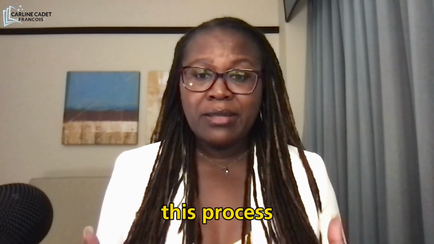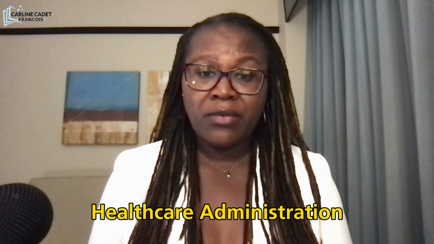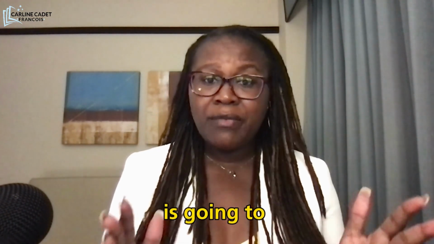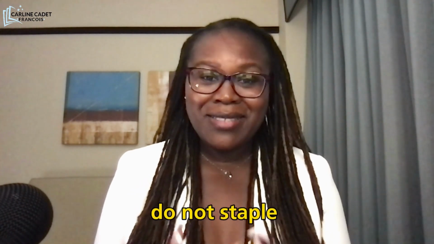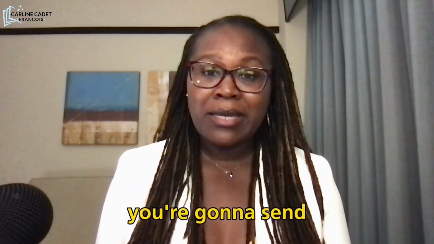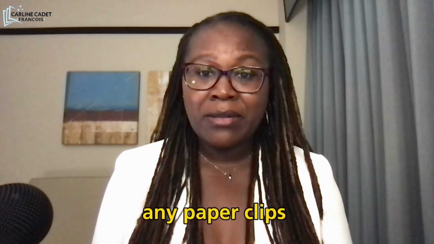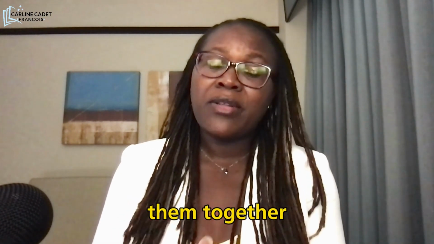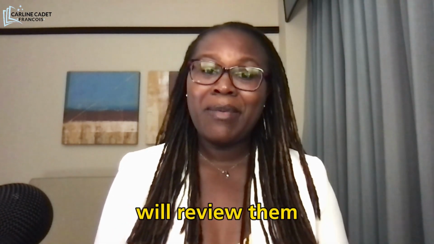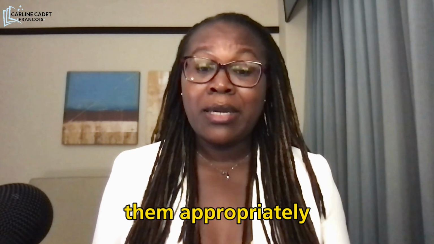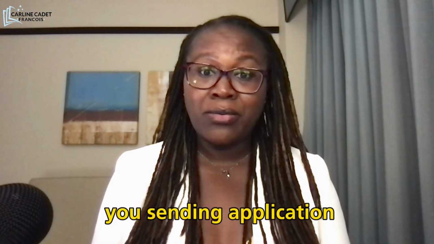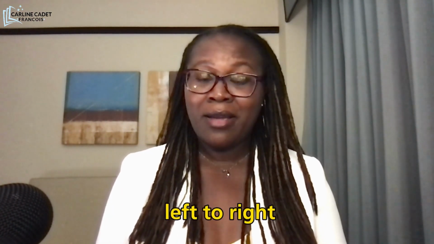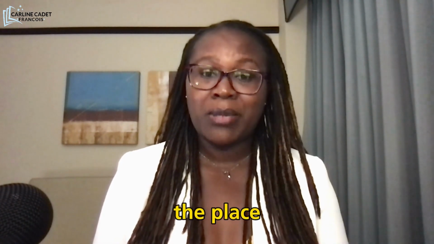So during this process, the Agency of Healthcare Administration is going to review all of your files that you submit to them. Do not staple these files that you're going to send. Do not put any paper clips in them. Simply stack them together. The agency will review them and file them appropriately. And also keep in mind that the Agency of Healthcare Administration, AHCA, will not tolerate you sending applications left and right with rejections all over the place.